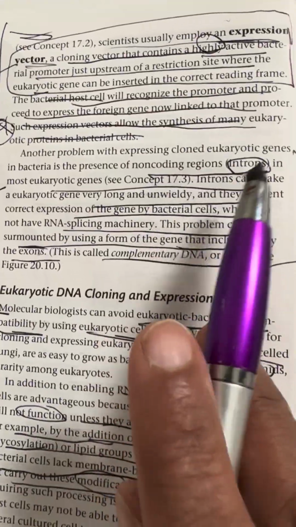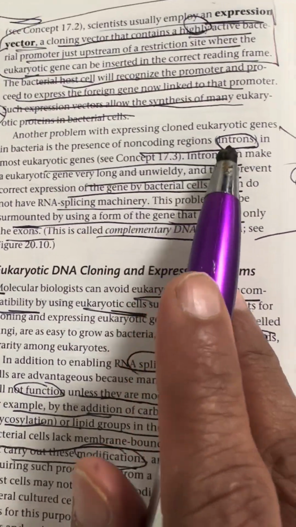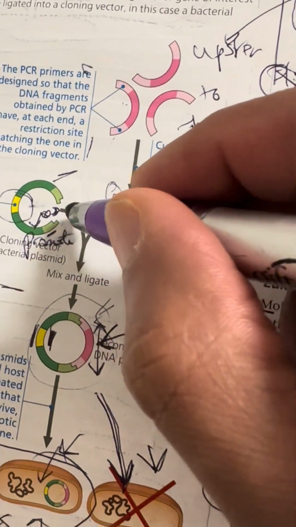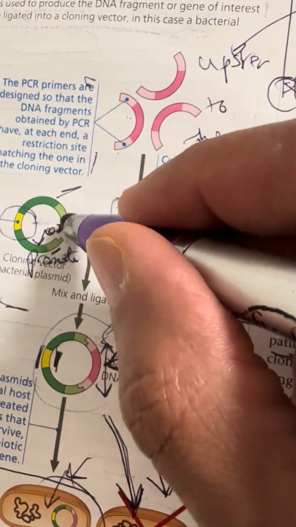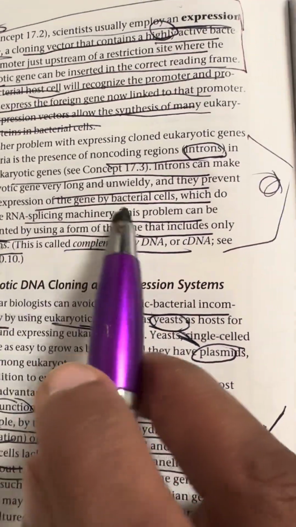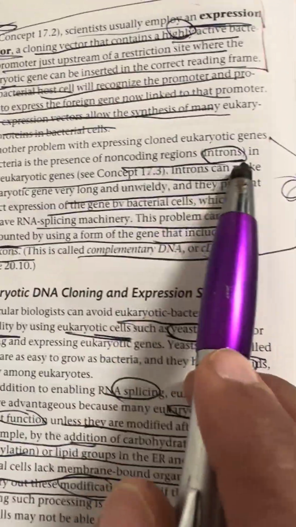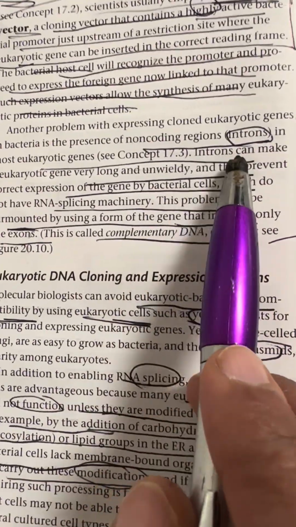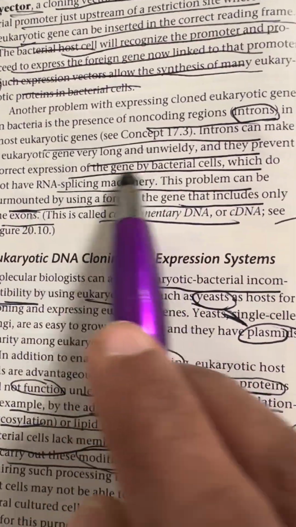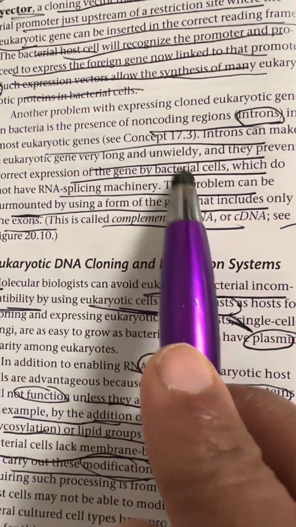And then the other thing is you've got to make sure that whenever you put this in here, it's clean, right? Because you don't want to have garbage in here and then put the garbage inside this. It's got to be only what they call exons, because there are non-coding regions called introns, and too many introns can make the gene really long and not get the right expression that you're looking for in the bacterial cells. So that's an important thing.